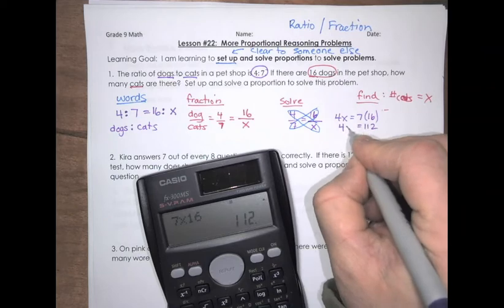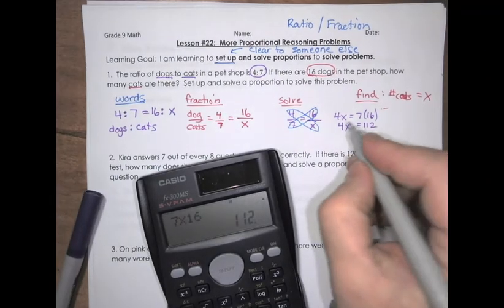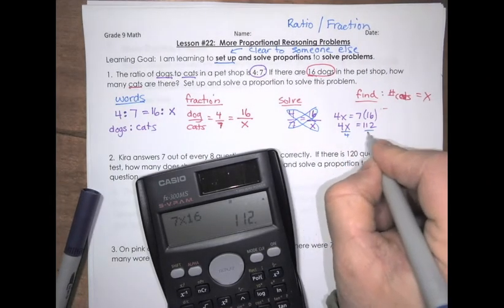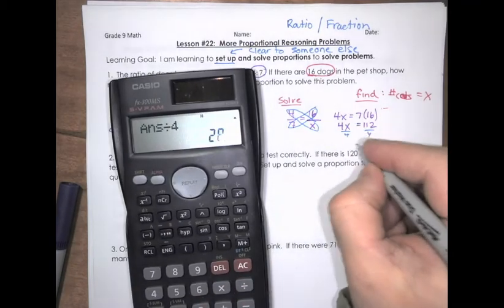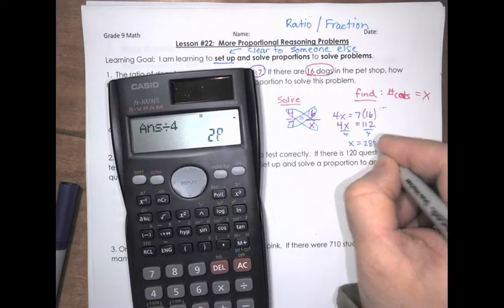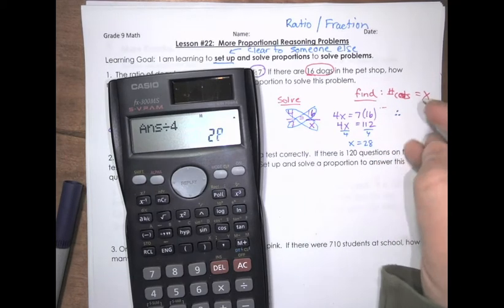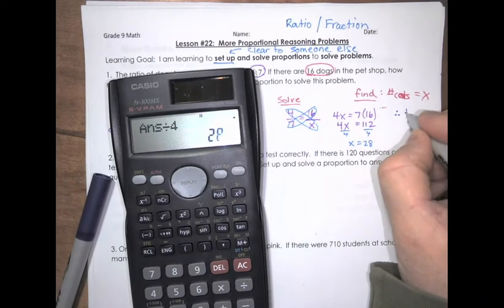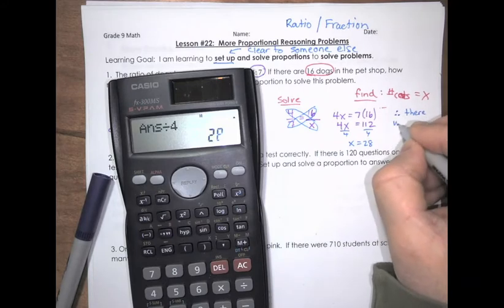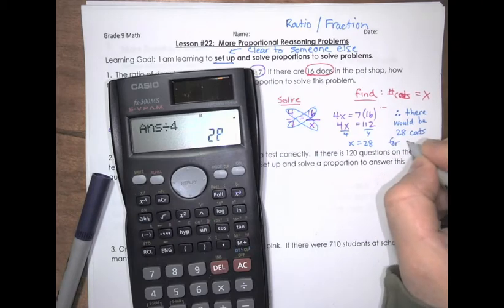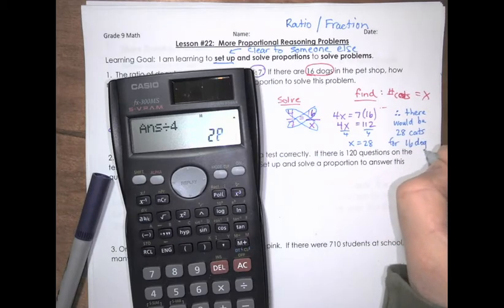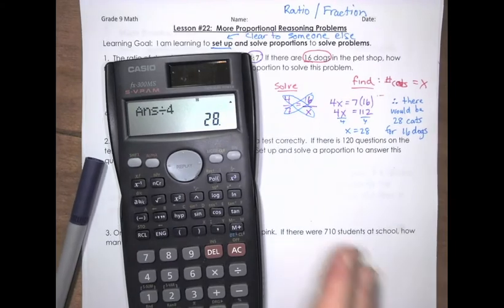I didn't do anything with the 4x. We know that we can divide by 4. That gets me 28. Therefore, there would be 28 cats for 16 dogs using the same ratio.